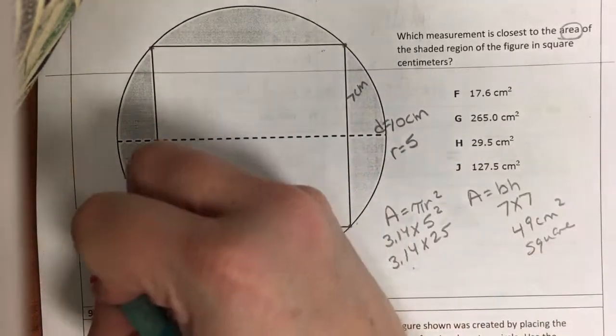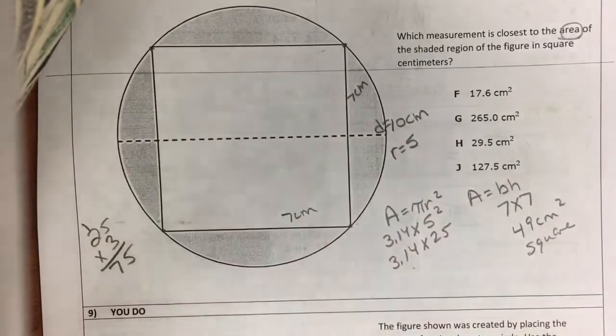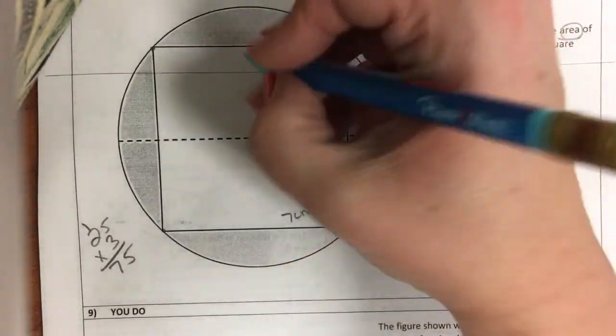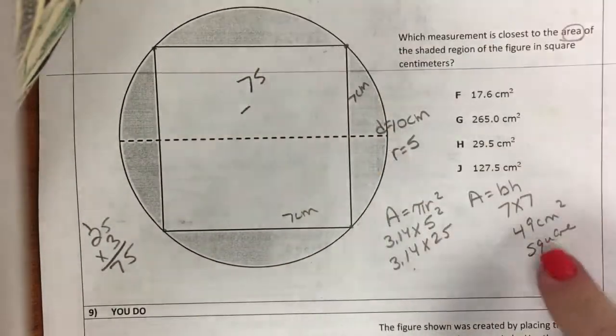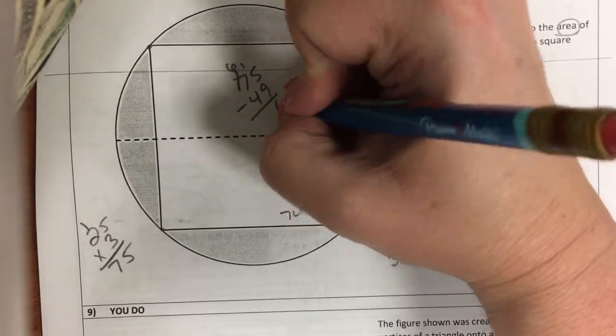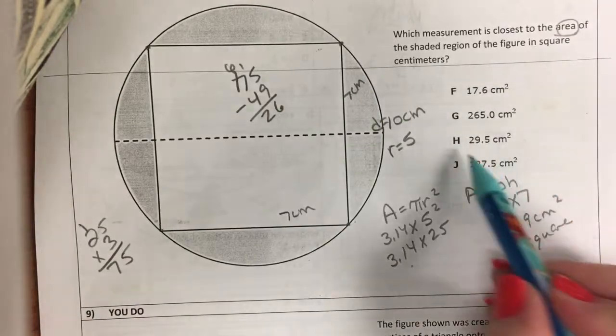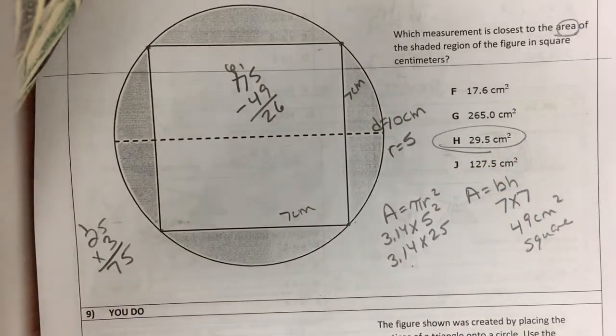I'm just going to do 25 times 3, which is 75. So the whole circle is 75. If I subtract off the square of 49, I get 26. 26 is closest to this 29.5 here, so I'm pretty confident that's the answer.